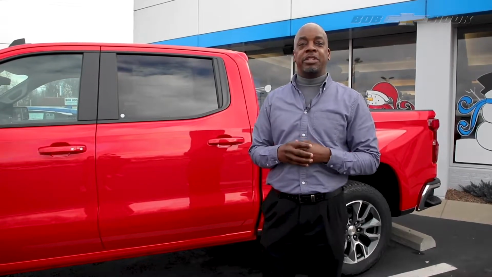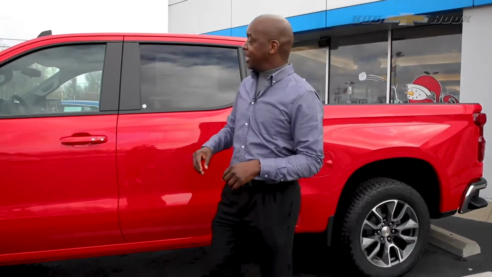I'm a sales consultant. I'm going to show you how to use the information center for the 2021 Chevy Silverado. So we're going to actually step inside the vehicle and we'll go from there.